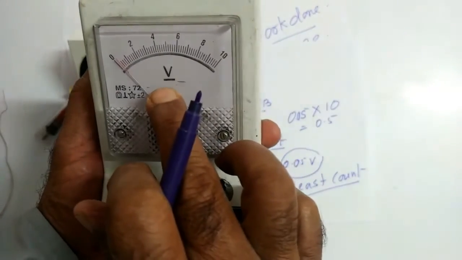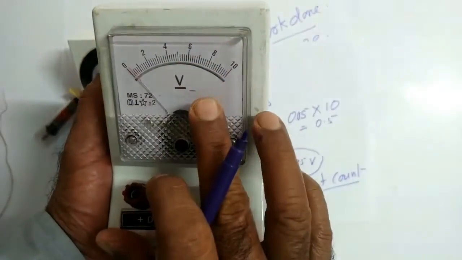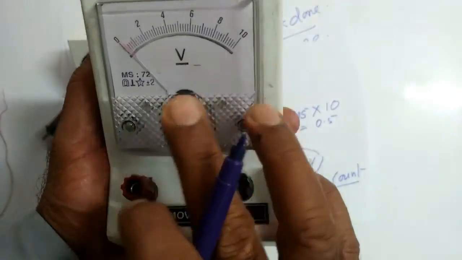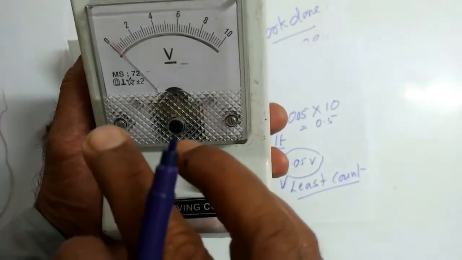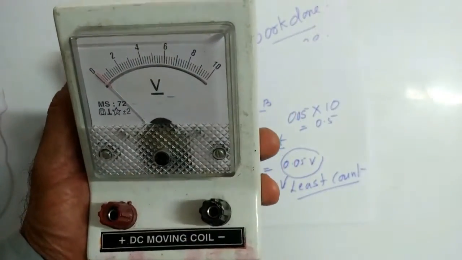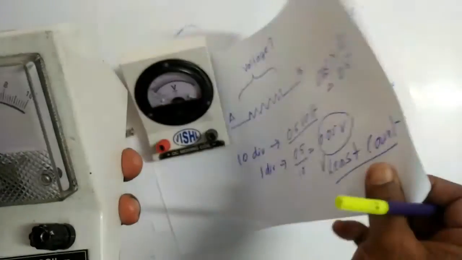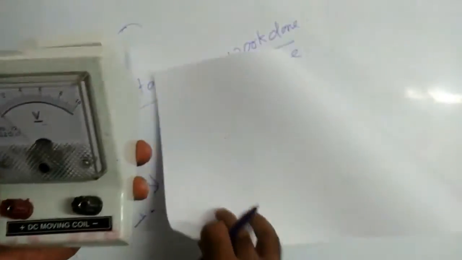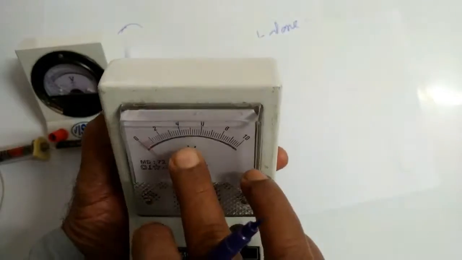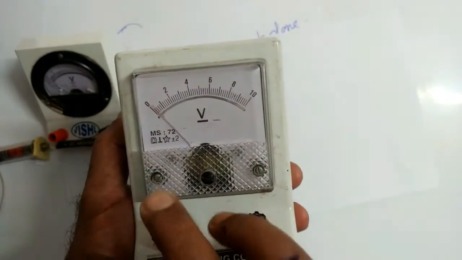Here also it is written V. So it's a voltmeter. But now we will find out the least count of this. Right? So what is the least count? I'm going to turn this page down. Look at this. And how to find the least count?